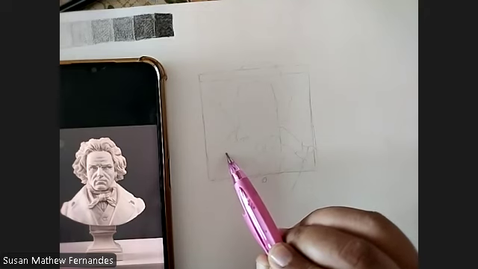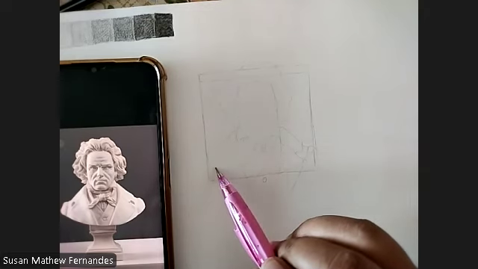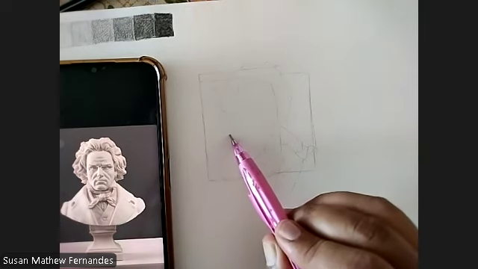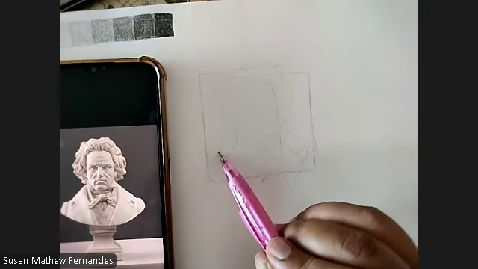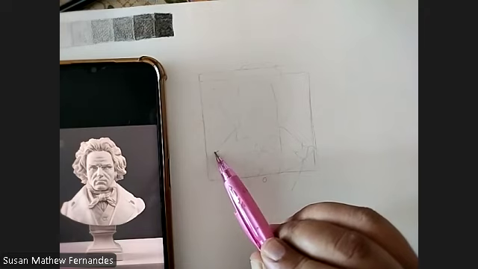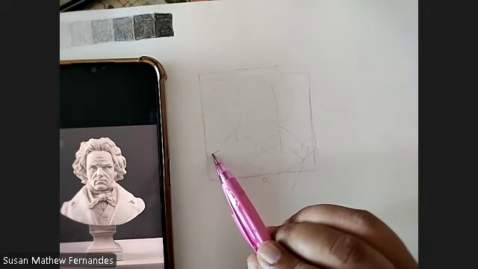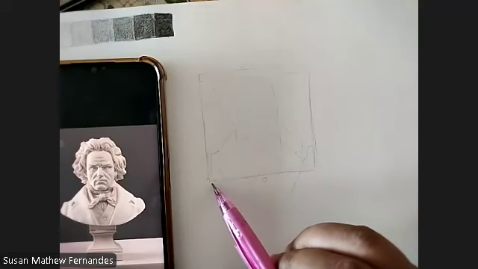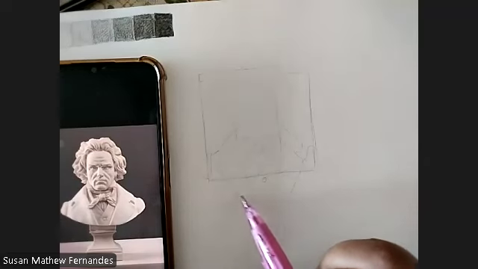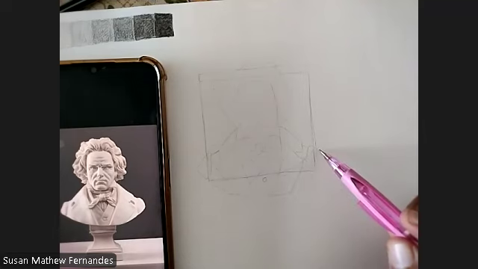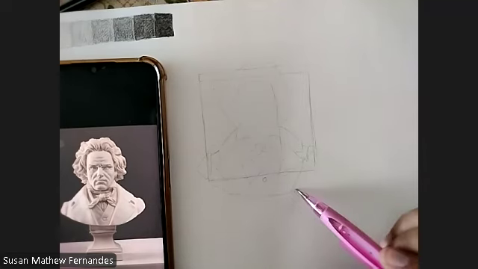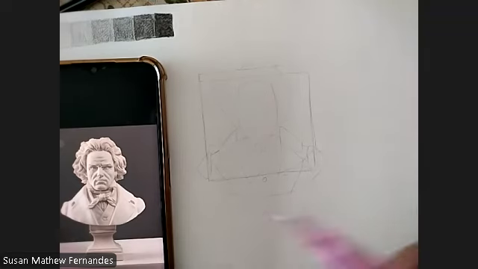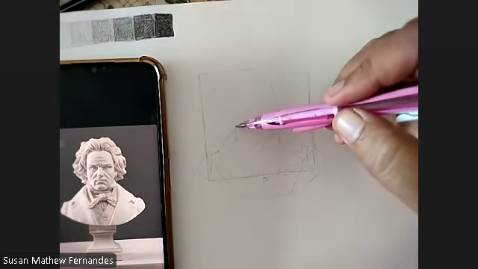Just keep comparing when you're drawing, because it's a piece of clothing and it will be quite proportionate. This arm comes there. Finally, I'm getting some shape of the base. Okay.